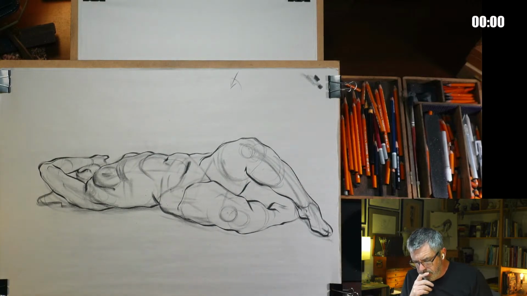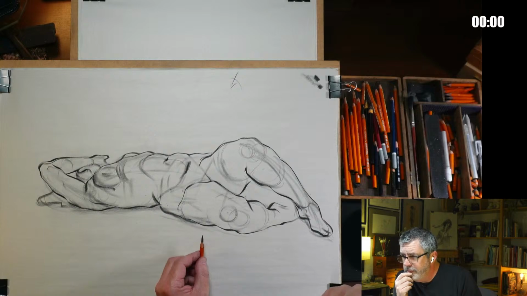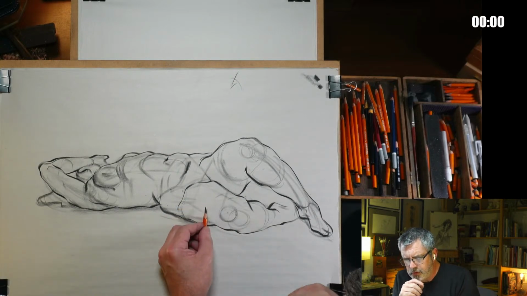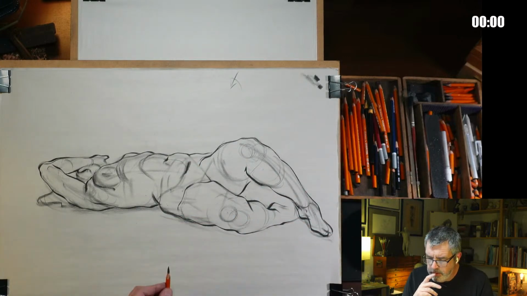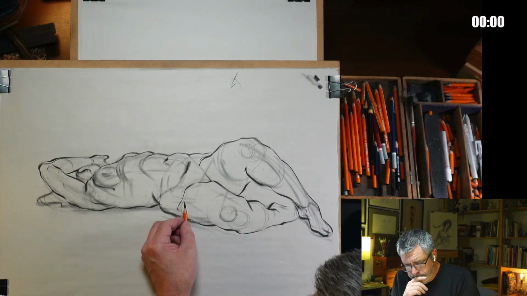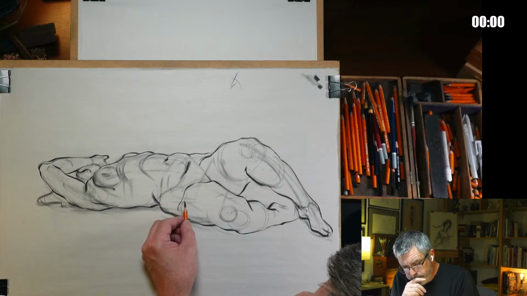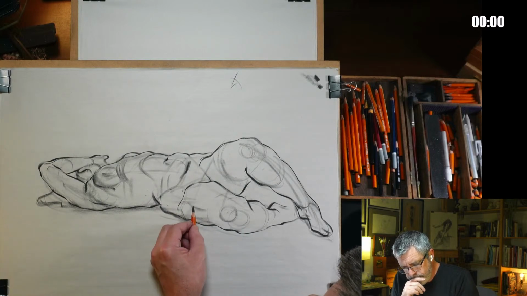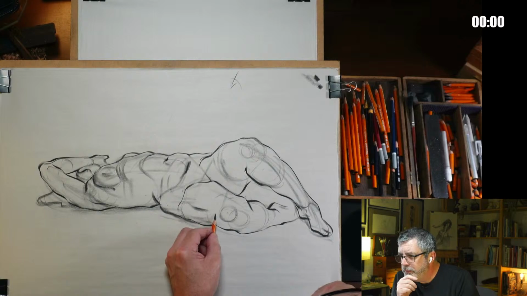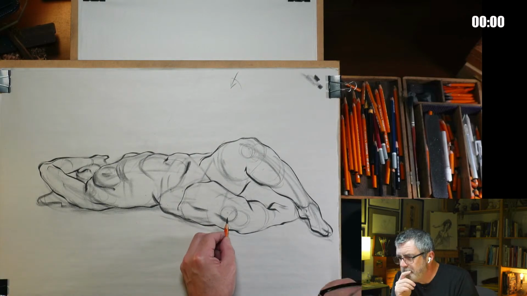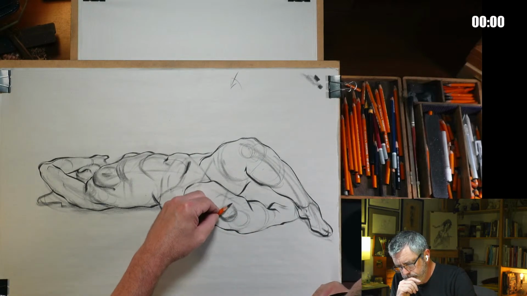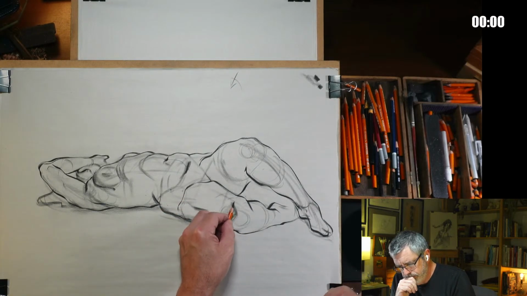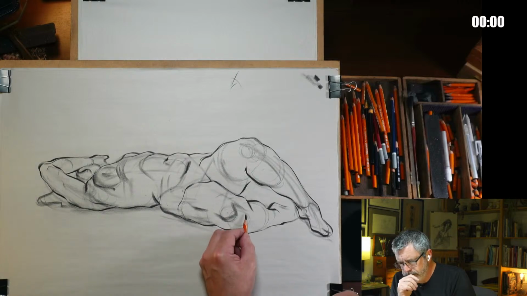Once again, I will start with the ones that make most sense. The ones where there's a turn of form, where the form turns from one side to another. Let's start there at least. Take it one step at a time.